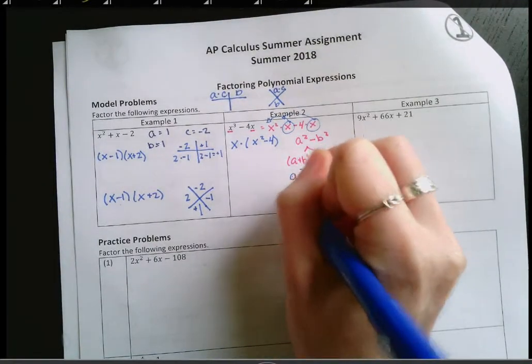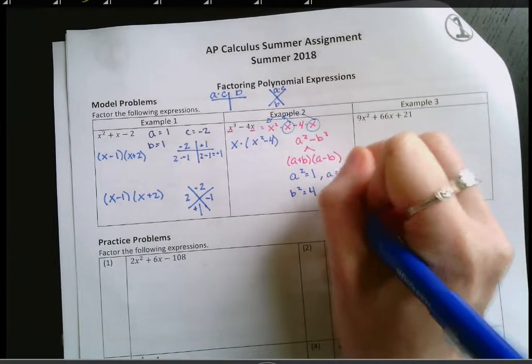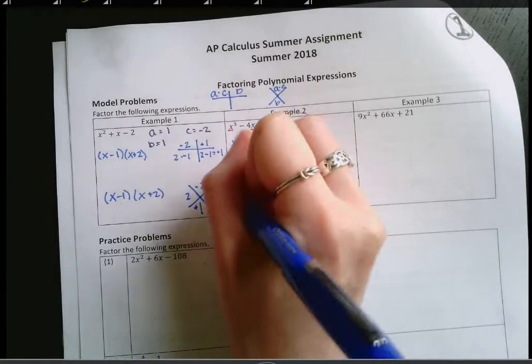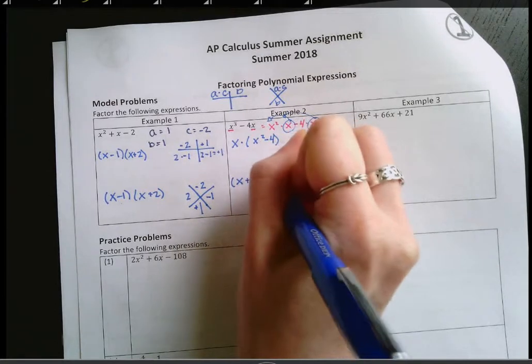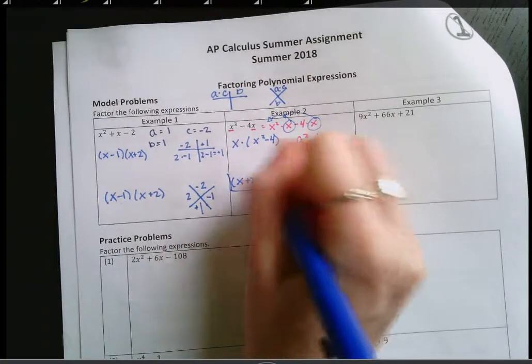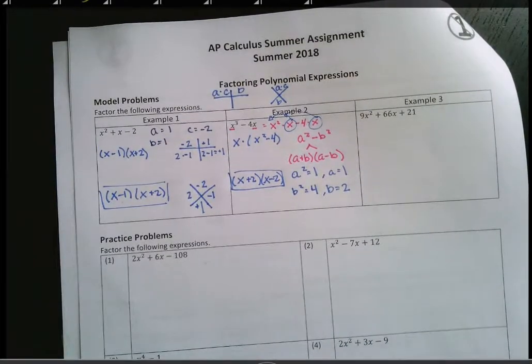And for b squared, well, that's equal to a 4 here, so that means our b value is going to be 2. So final factored form then, x plus 2 times x minus 2. So final answer.